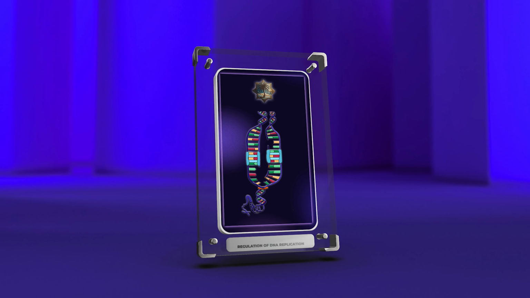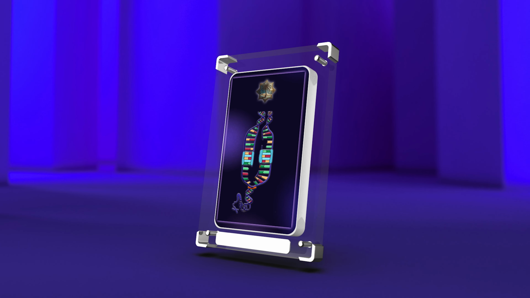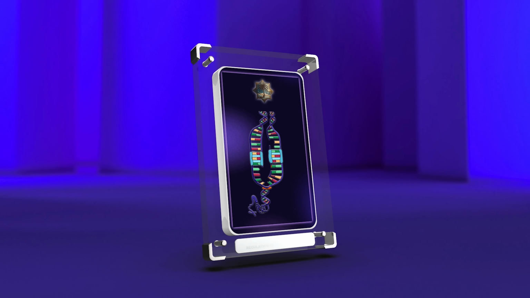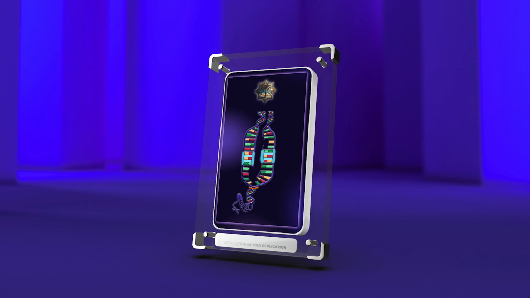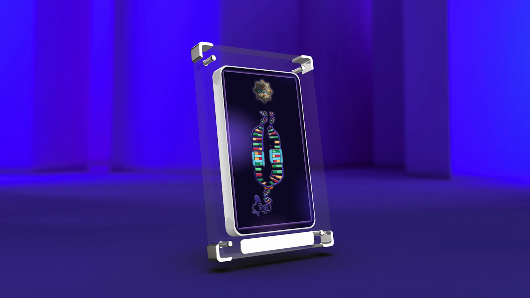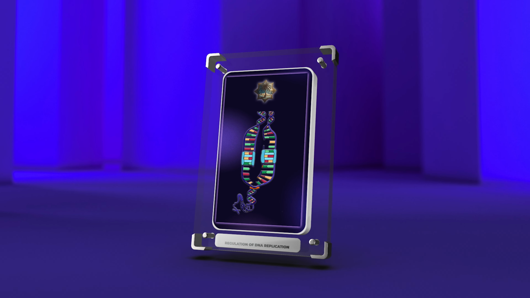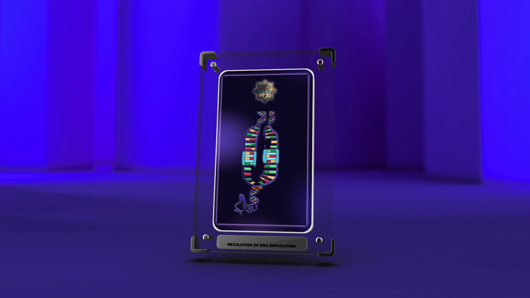In conclusion, DNA replication is a crucial process that ensures the accurate transmission of genetic information in living organisms. It involves a complex system of factors and mechanisms to maintain genomic stability. Understanding DNA replication has implications for understanding diseases like cancer.